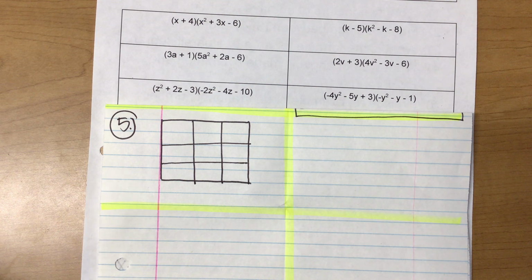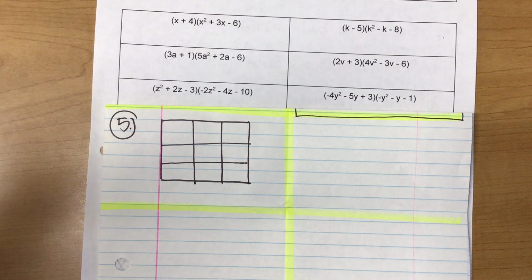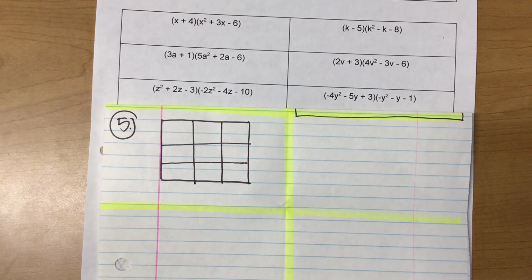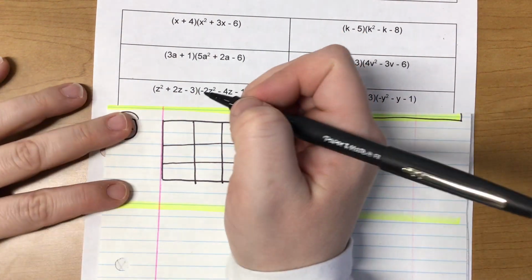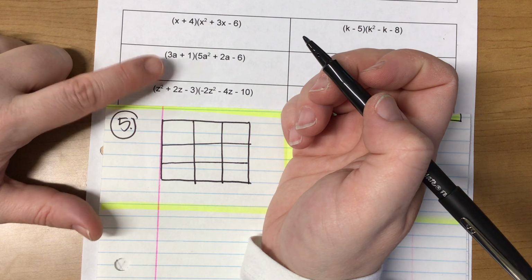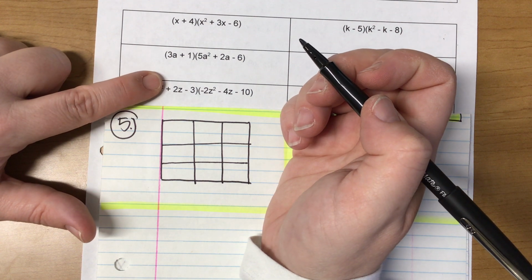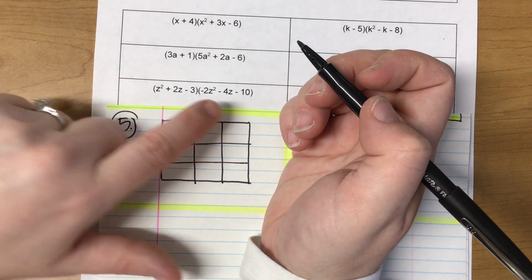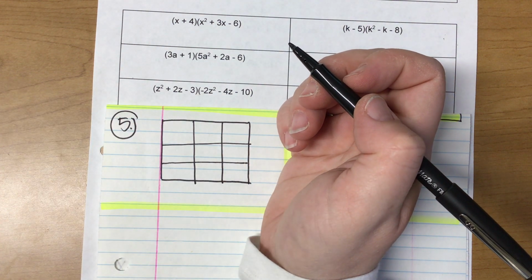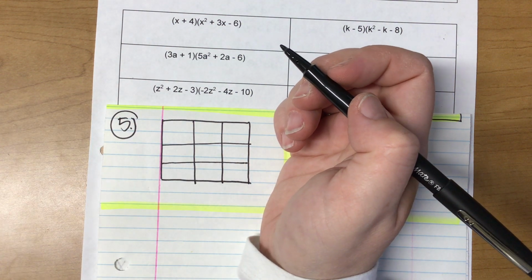If you want to list them, I think once you get to a trinomial times a trinomial, doing that first one where you just list them all in one long row tends to be a little chaotic. But again, I can put this first trinomial wherever I want. Do you want to put it on the side or the top? Doesn't matter. As long as you put one of them there and one, right?